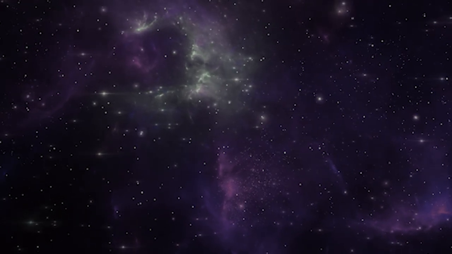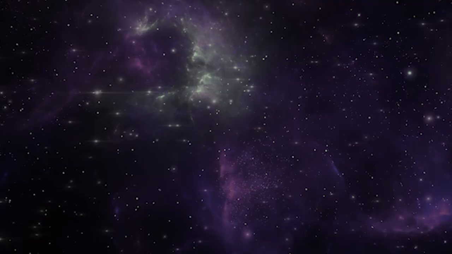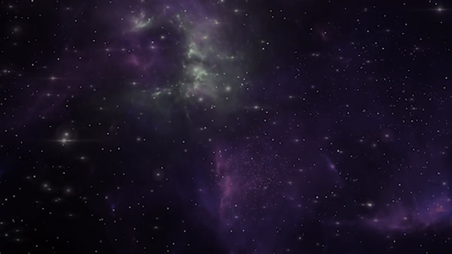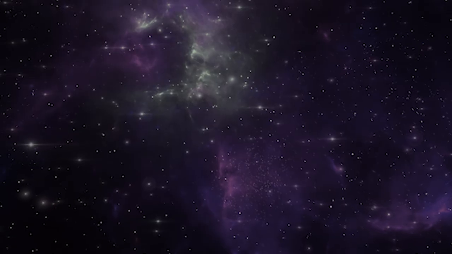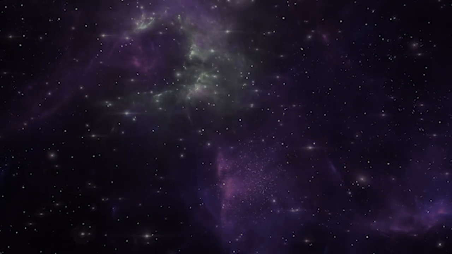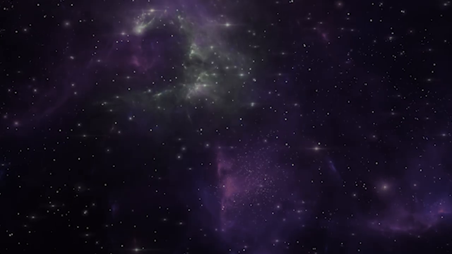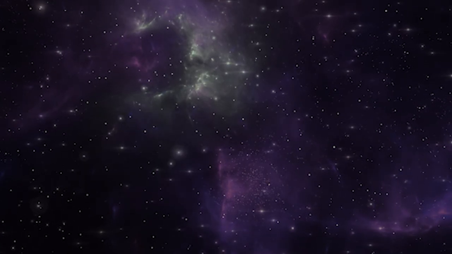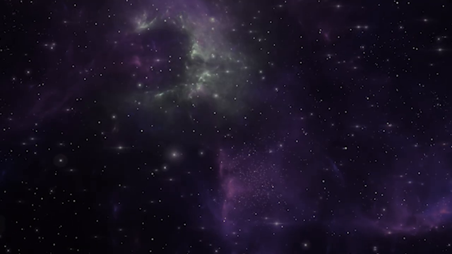The habitable zone is the region around a star where temperatures may allow liquid water. Planets in this zone receive moderate energy. However, being in the habitable zone does not guarantee habitability. Atmosphere, pressure, and radiation also play important roles.